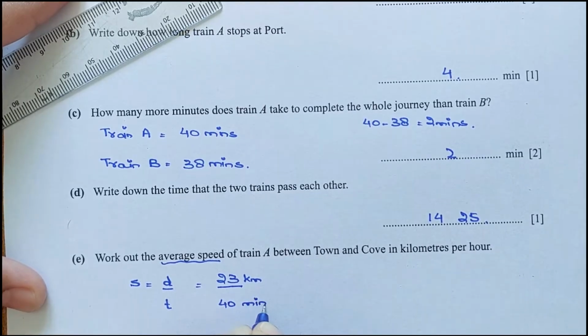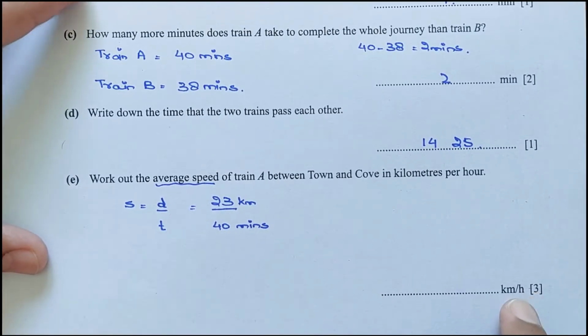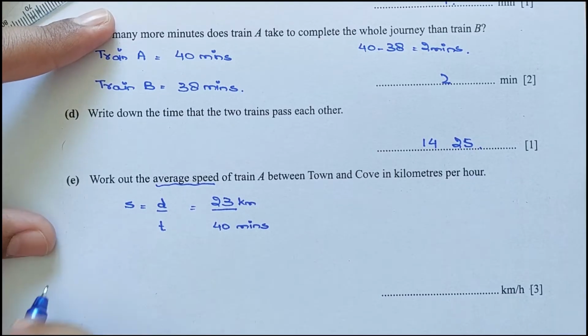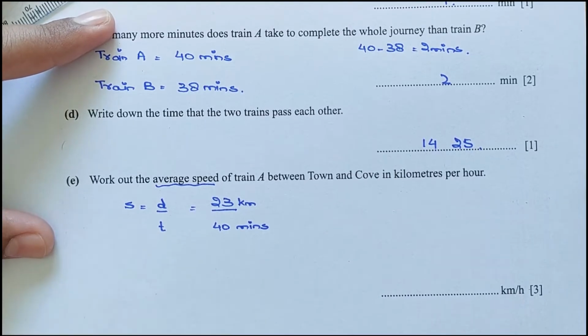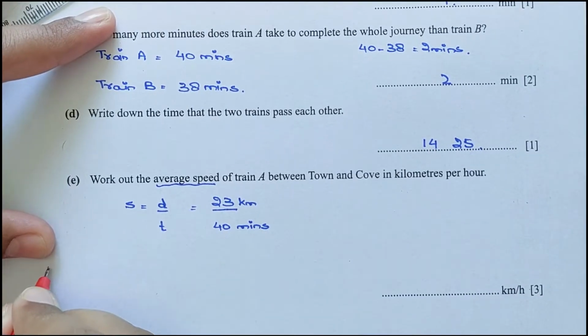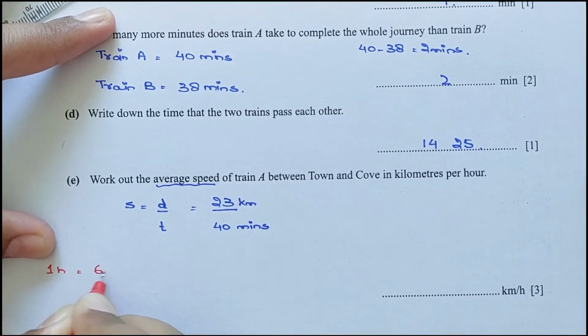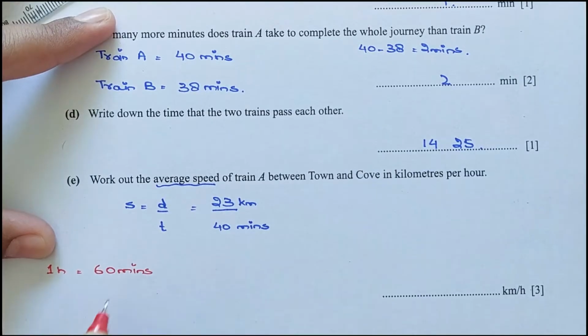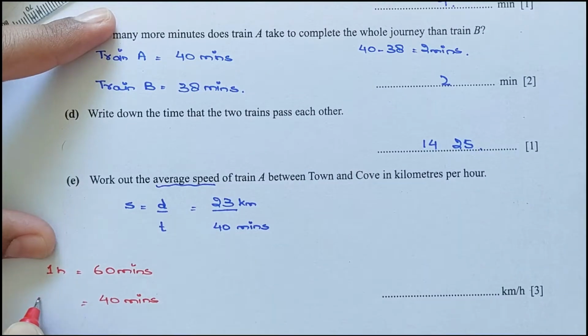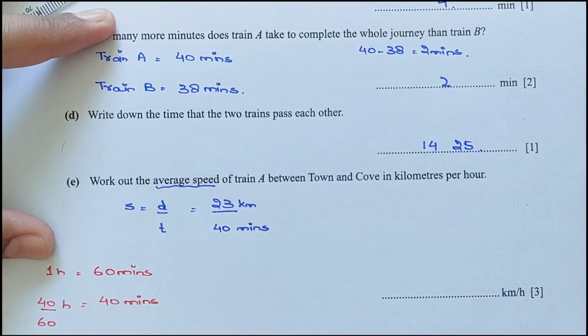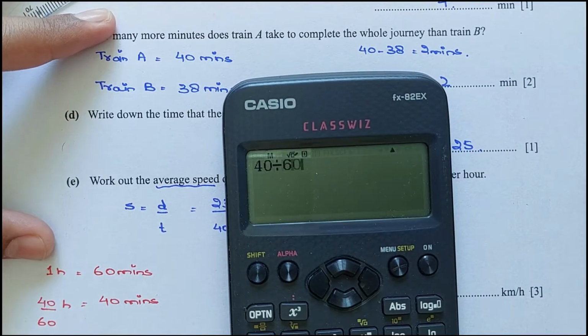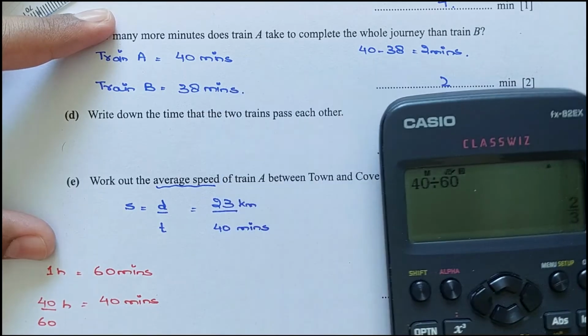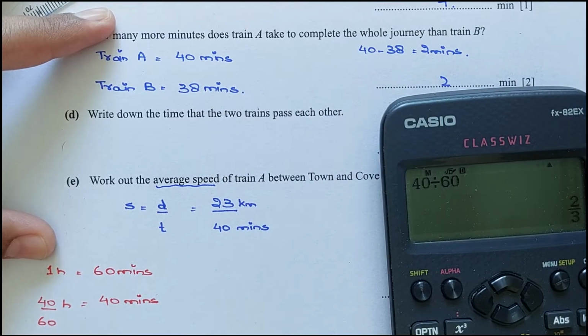We have to convert minutes into hours, right? Because the answer is in kilometers per hour. Using the conversion that 1 hour equals 60 minutes, what about 40 minutes in hours? 40 divided by 60 hours, this is 2/3 hours. So 2/3 hours is equal to 40 minutes.